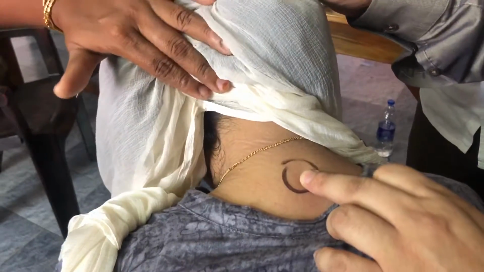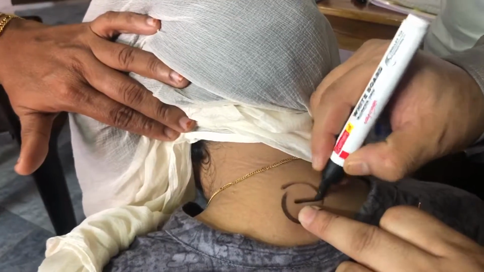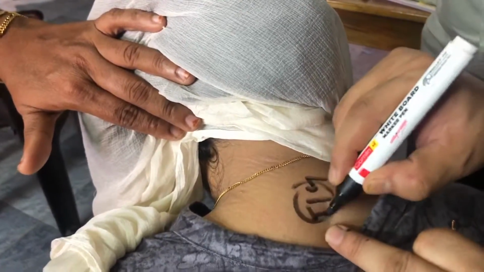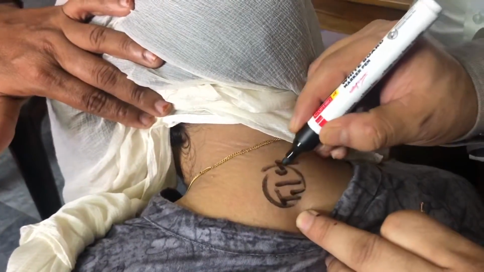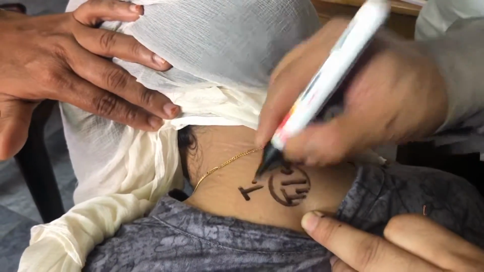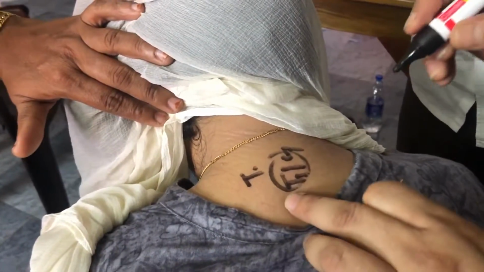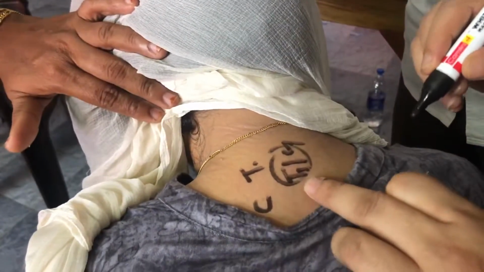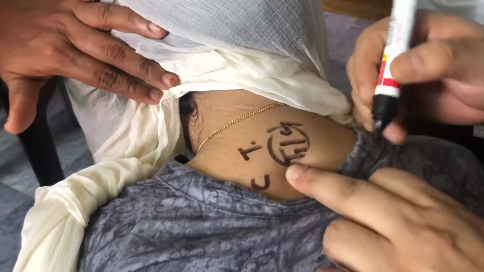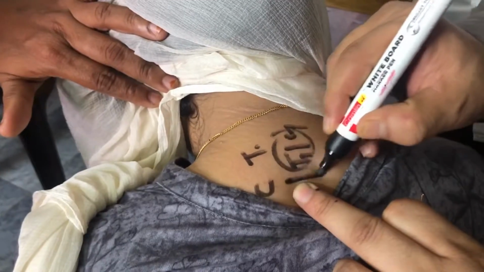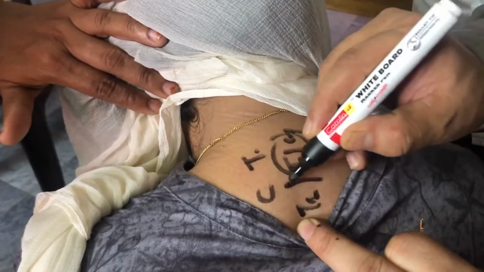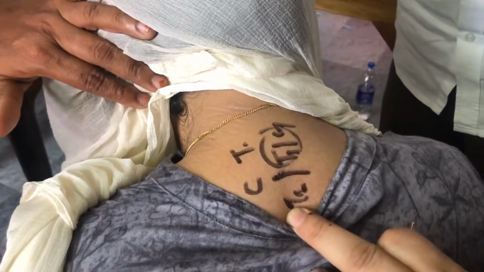Can you turn a little more? Yeah. Okay, enough. So we can see the clear depression here. This is C7 and this is T1. If we insert a needle between C7 and T1, this is treatment of thoracic spine. But we want to treat the cervical spine, which is down. So if we insert a needle between T1 to T2, this depression, because this is T2, this is the treatment of cervical spine.